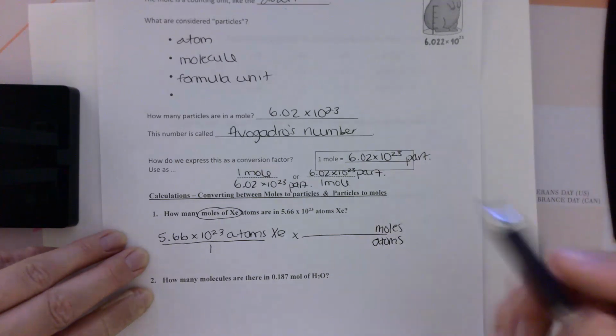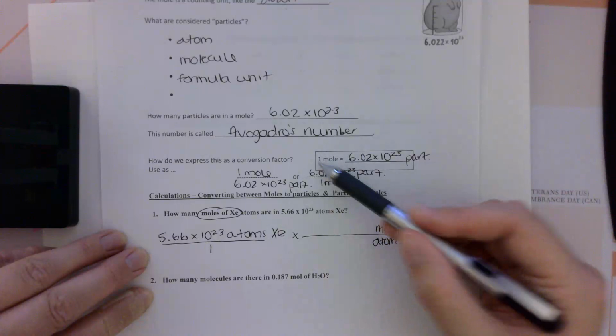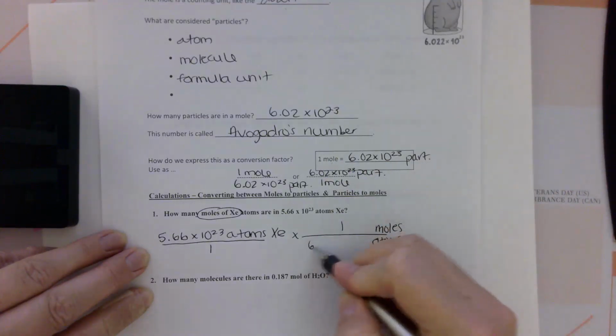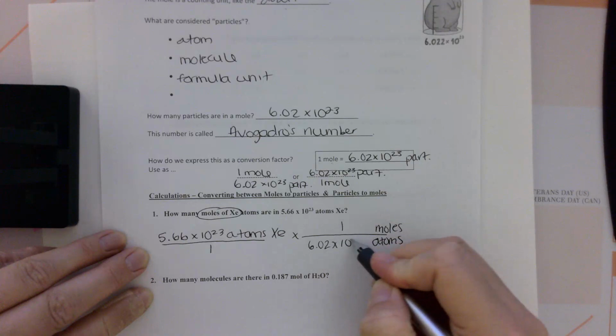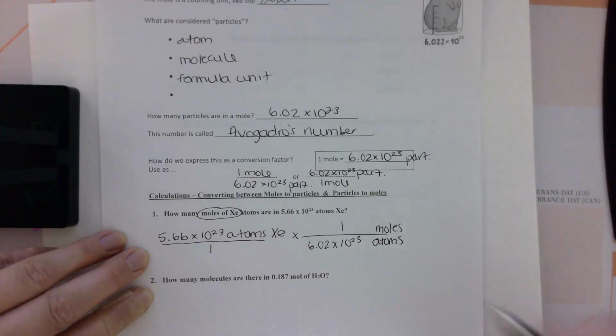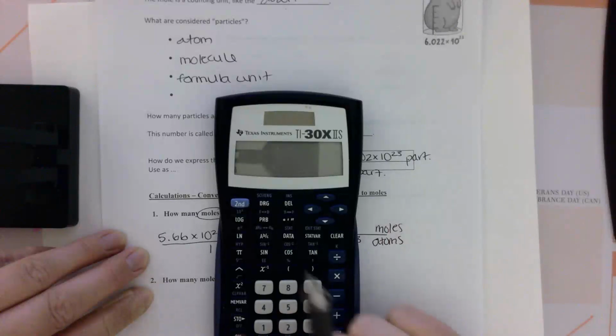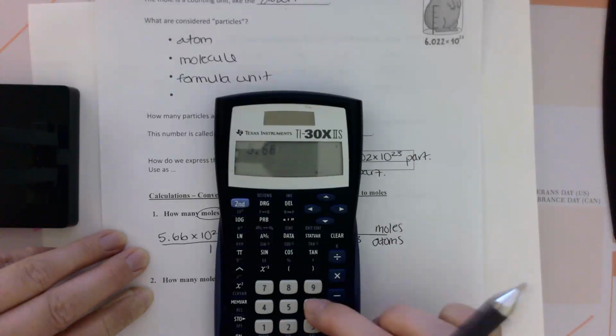All right, now we need to put our numbers in. 1 goes with the word mole, moles on the top. 6.02 times 10 to the 23rd goes on the bottom. Now when we have 1 on the top, 1 on the bottom, we go ahead and divide. So I'm going to show you how to do that. If you have a similar calculator to mine, we're going to use our E key.